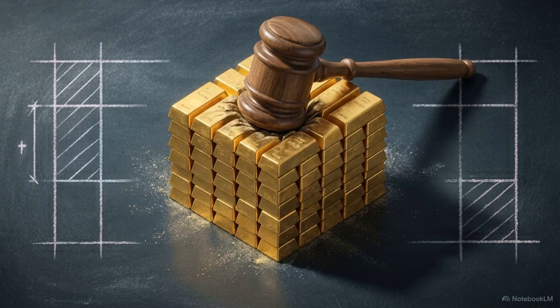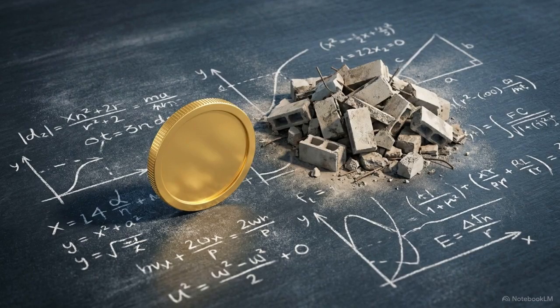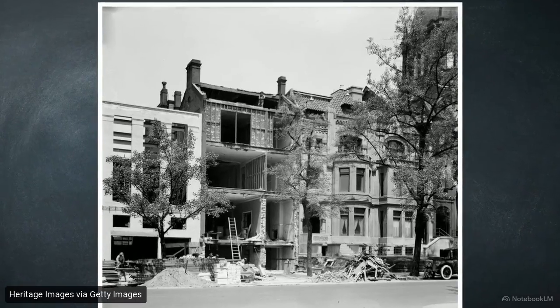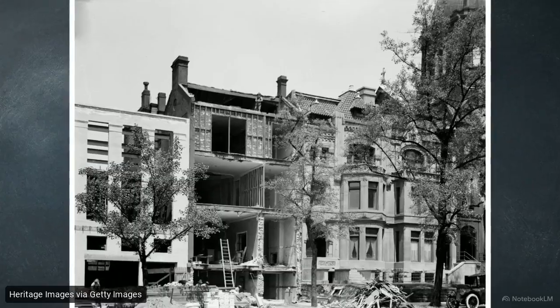The justice system imposes boundaries to prevent plaintiffs from extracting unconscionable windfalls. This boundary is the doctrine of economic waste. In Jacob and Youngs versus Kent, a builder accidentally used the wrong brand of pipe inside the walls of a completed mansion. The replacement pipes were identical in quality, yet the owner demanded the cost to tear down the finished walls to swap them out.